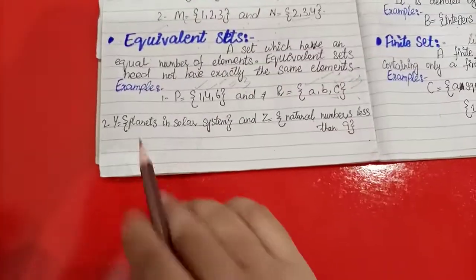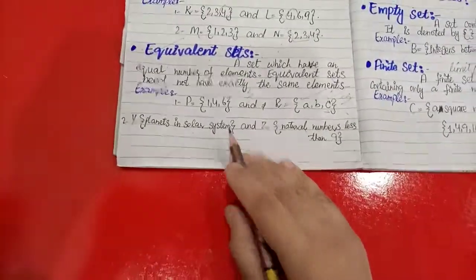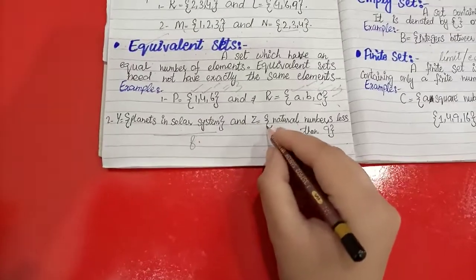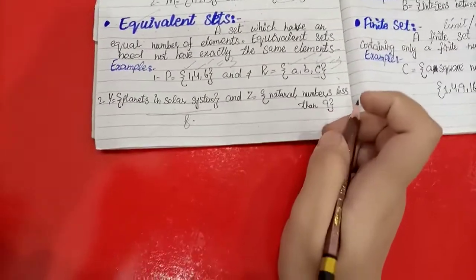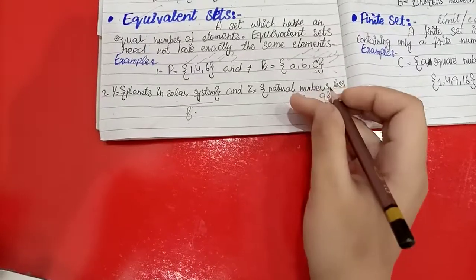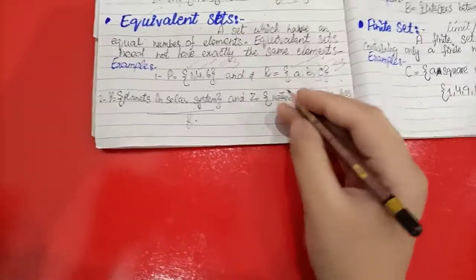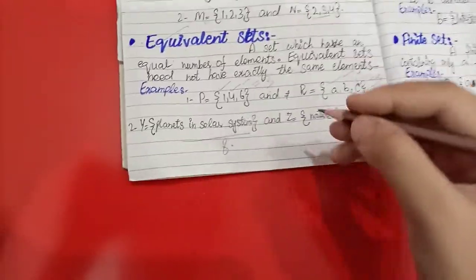The second example is Y is equal to the planets in the solar system, meaning there are eight planets in our solar system, and that is equal to the natural numbers less than 9. I told you in the last video what natural numbers are. Natural numbers are numbers which start from 1 and go upwards, while whole numbers start from 0.